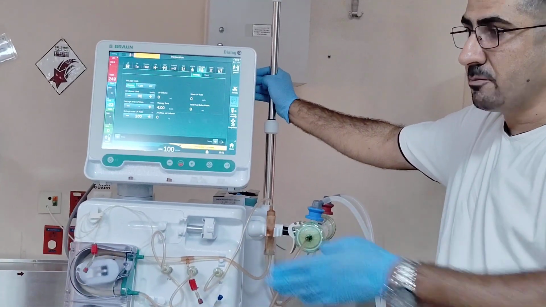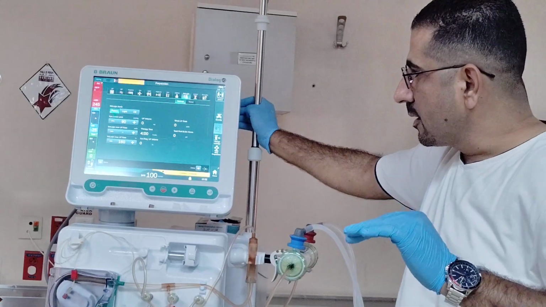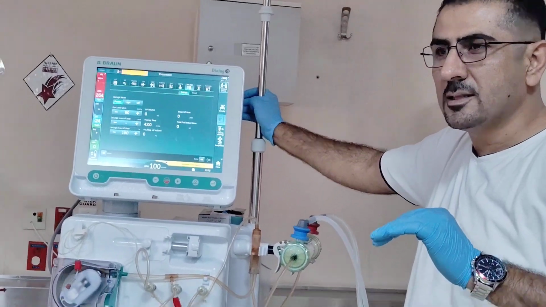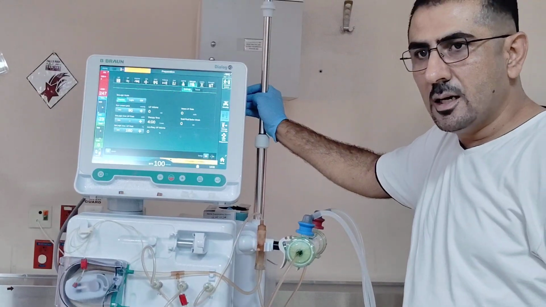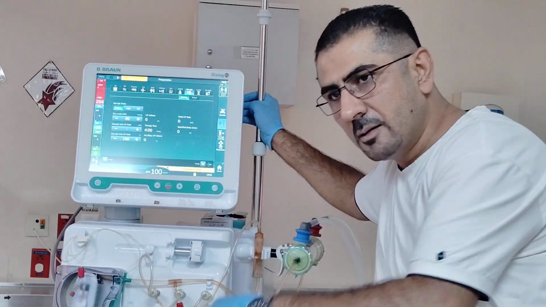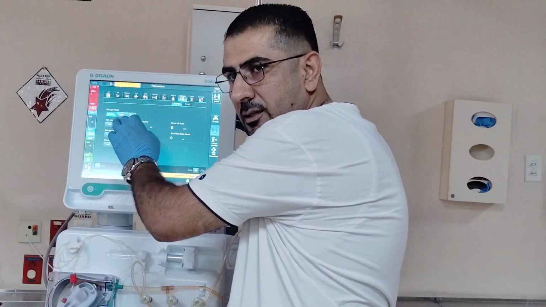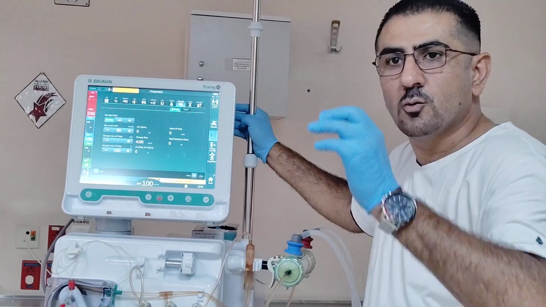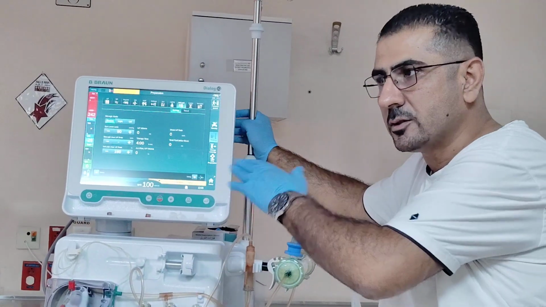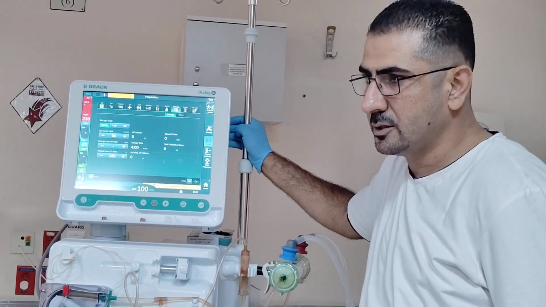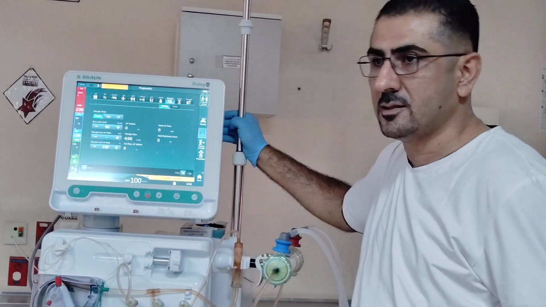So, for example, we have a patient. As soon as we reach the systolic, let's say 100, the system starts to get a hypotension. Okay. So I will set here 100. So before reaching 100, the system will start to reduce the UF according to the blood pressure situation, or the return blood volume, which is from the hematocrit sensor.